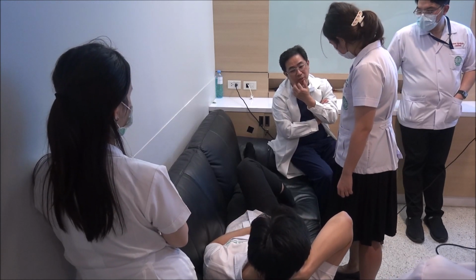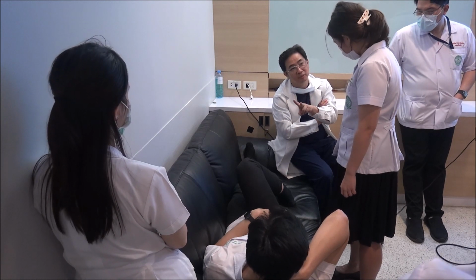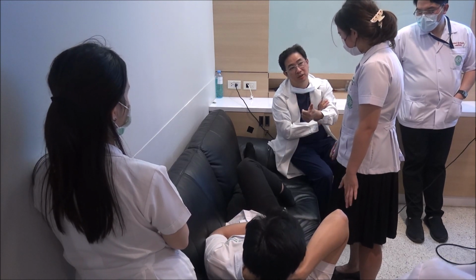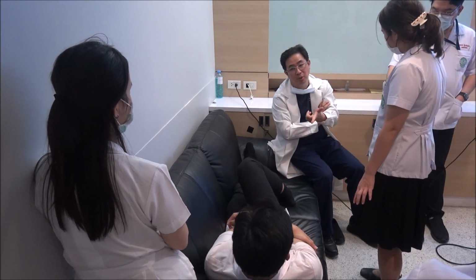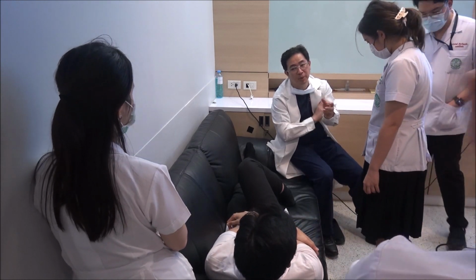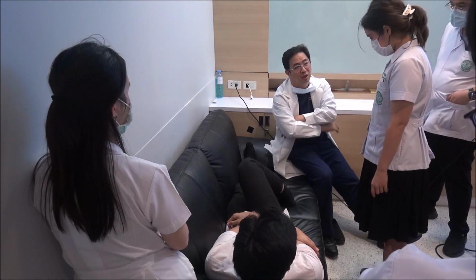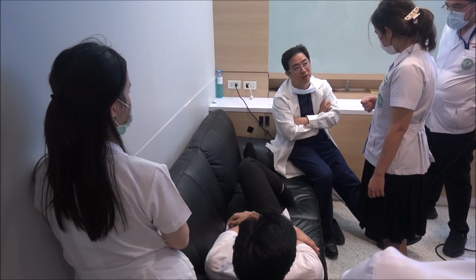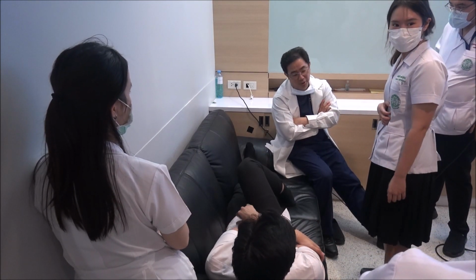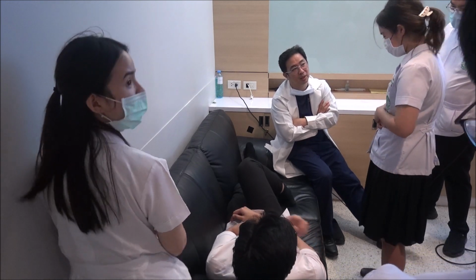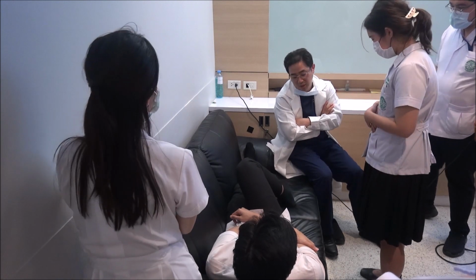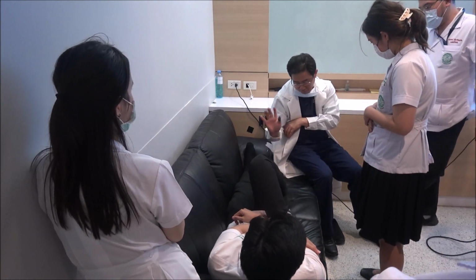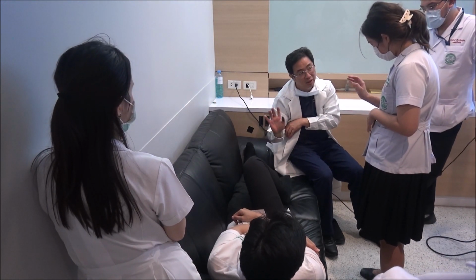So the sciatic nerve is composed of two components, right? There are the tibial component and the peroneal component, right? Which component may be injured? Often injured. Peroneal component. So what would happen? Foot drop. Okay. So you just check whether the patient has foot drop, right?